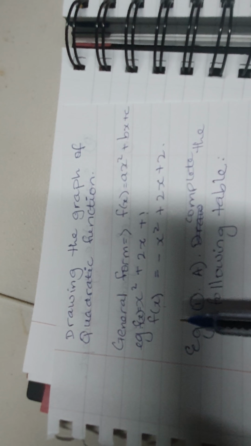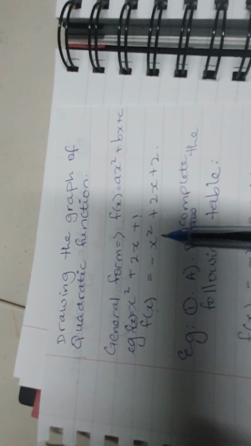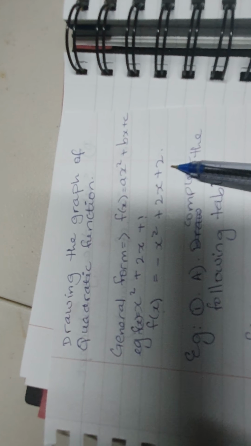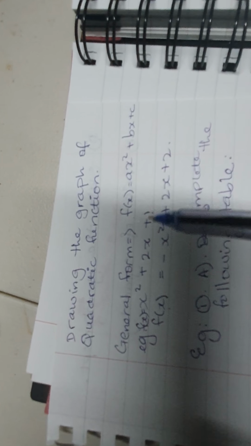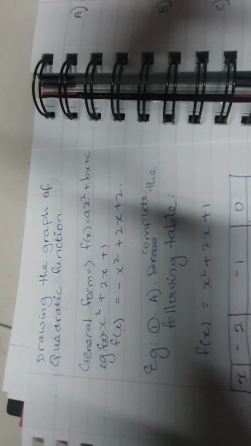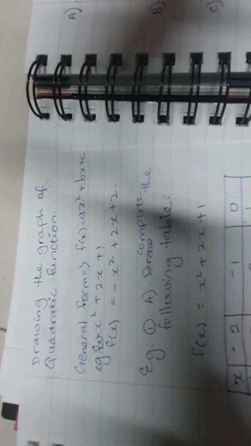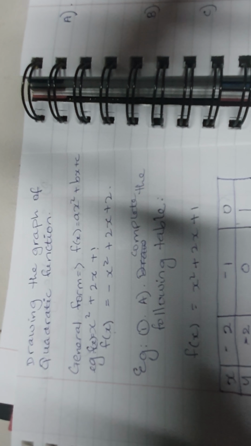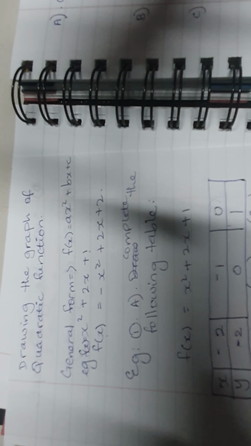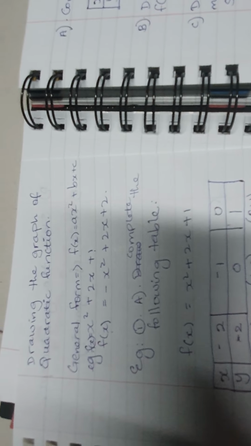Then we have another one. f of x is equal to negative x squared plus 2x plus 2. The highest power of x again is 2, so it's a quadratic, right? Well, in our last video, we discussed that when we're drawing a linear function graph, we would get a line. When we're drawing the graph of a quadratic function, you're always going to get a curve. If you're not getting a curve, you're going to have to check your working because there's probably a little error somewhere, right?